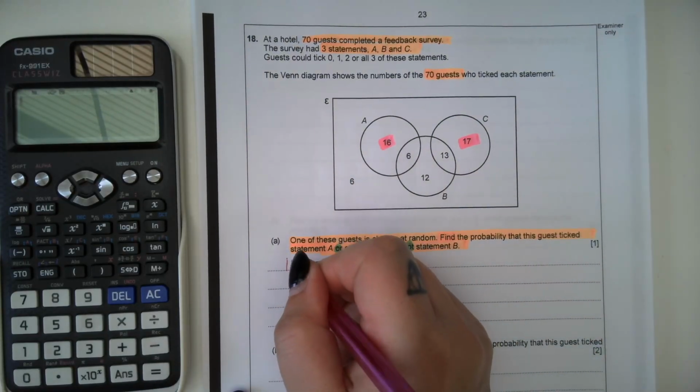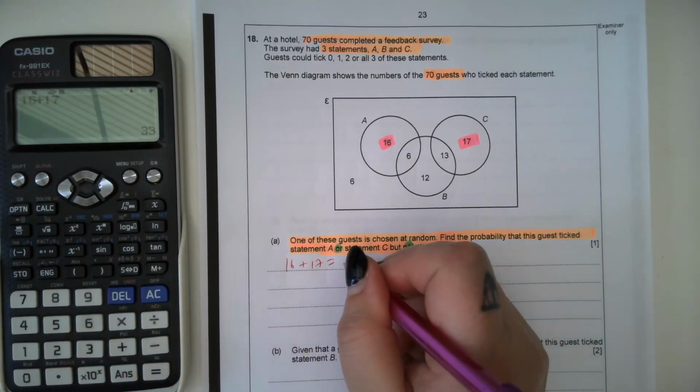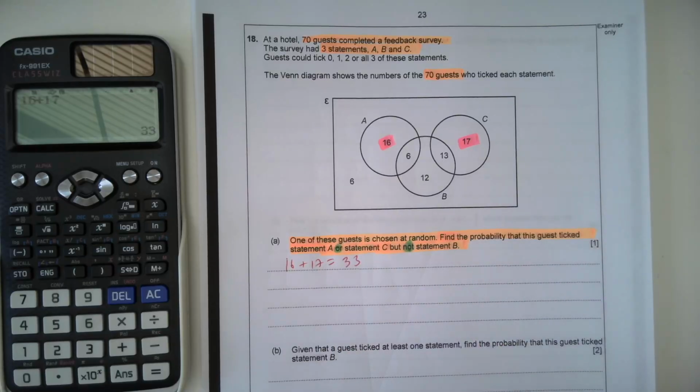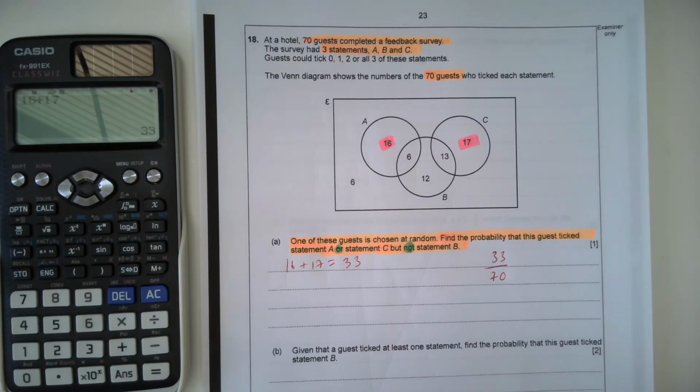So we have 16 plus 17, which is 33. We have 70 guests in total, so it's 33 out of 70 as a probability.